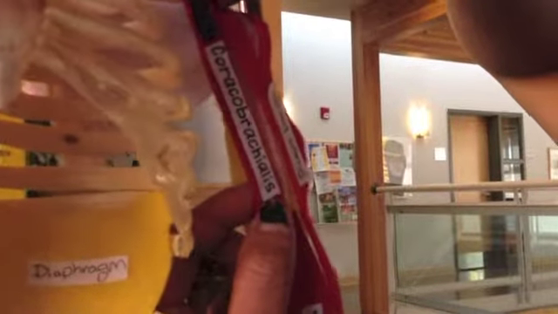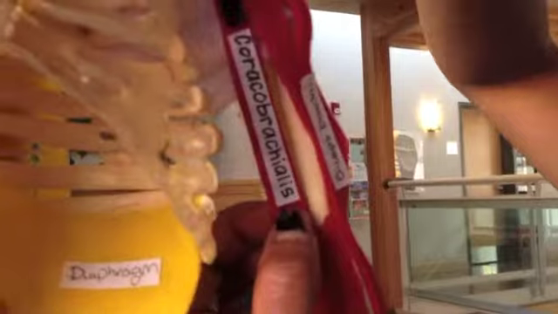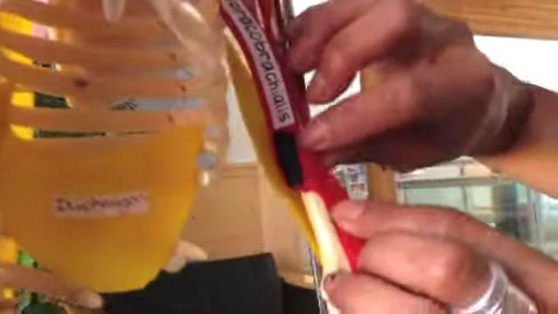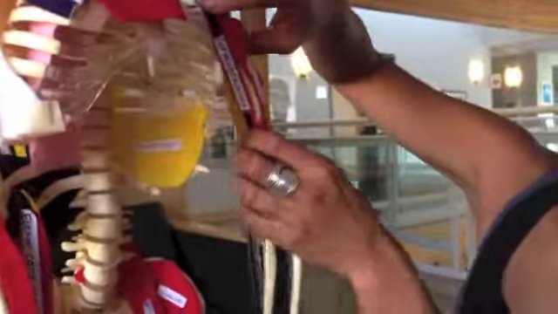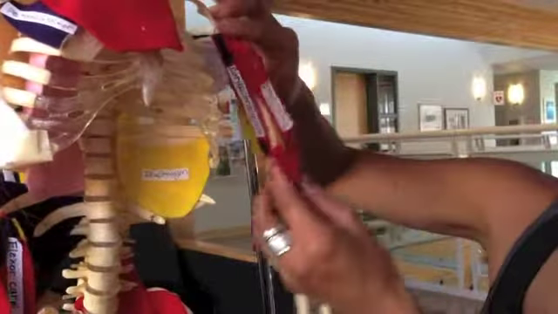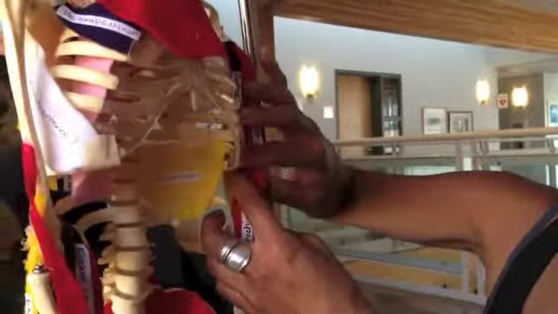And then the last muscle that we have is the coracobrachialis muscle, which will originate also up here on the coronoid process of the scapula, and it inserts down here on the medial middle shaft of the humerus. And this will actually help to adduct the arm.